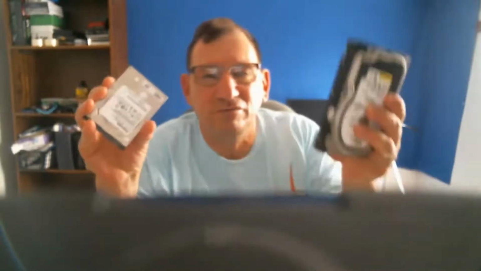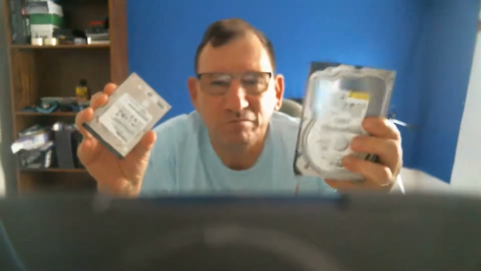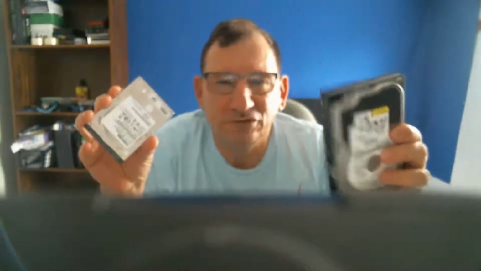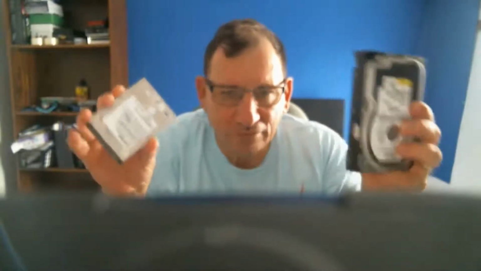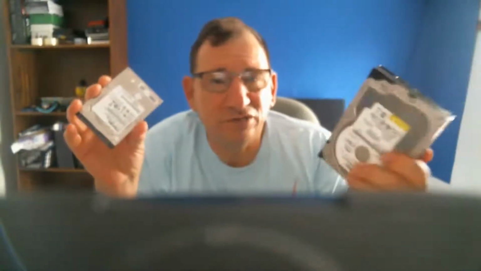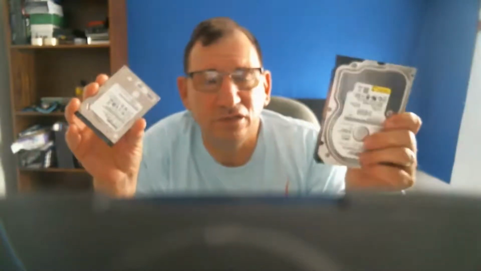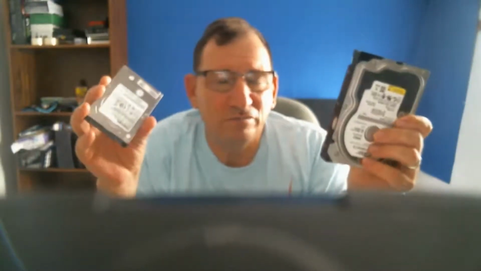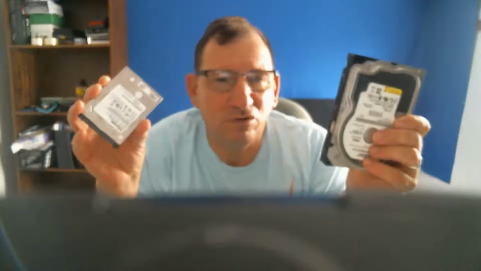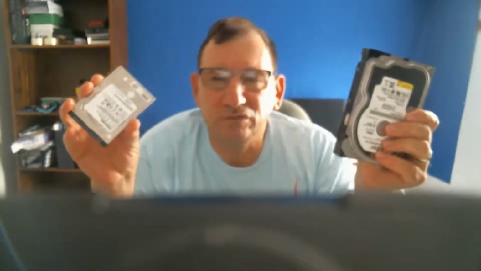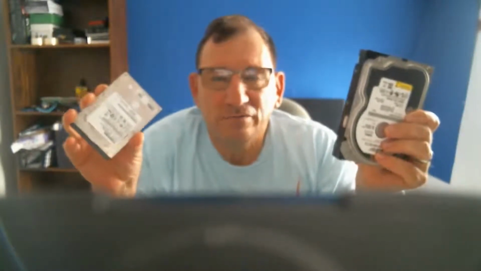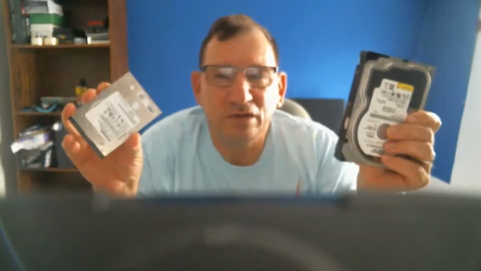Now, this is a laptop hard drive, and this is a desktop hard drive. You can see the difference in size. But inside a desktop computer is a big hard drive like this. Or if you have an SSD, which would be smaller, but I'm not going to get into that in this video. I'm going to make another video about that.